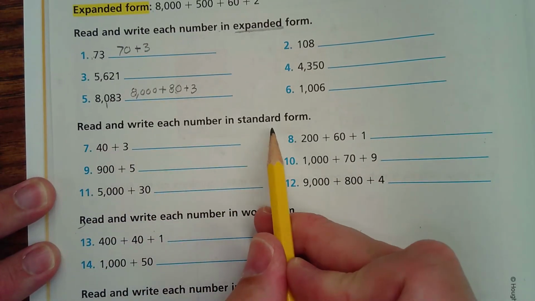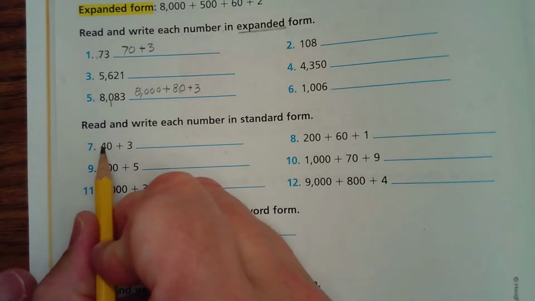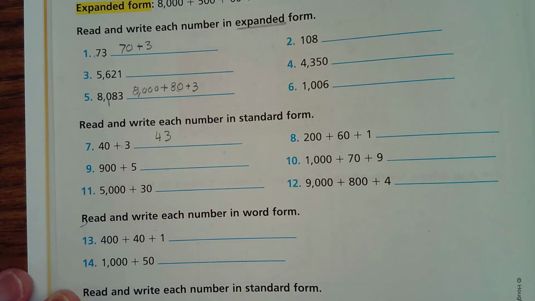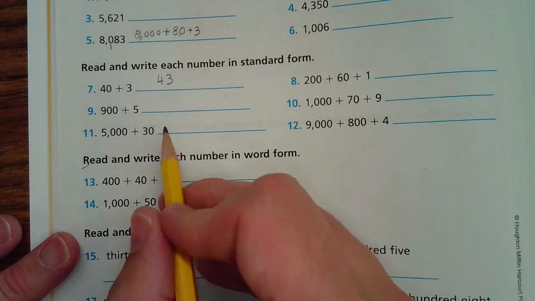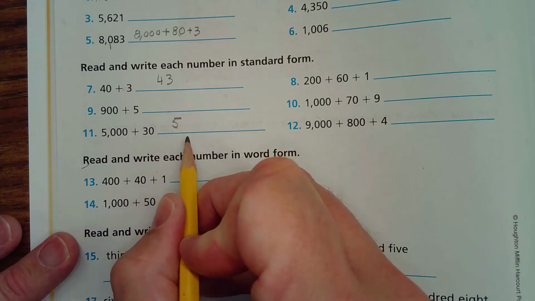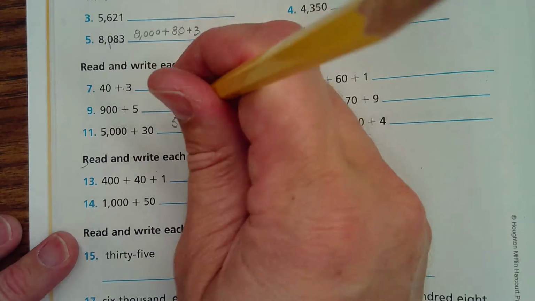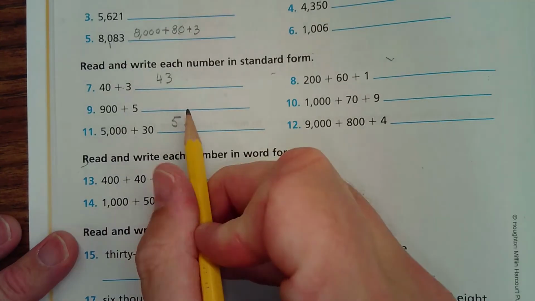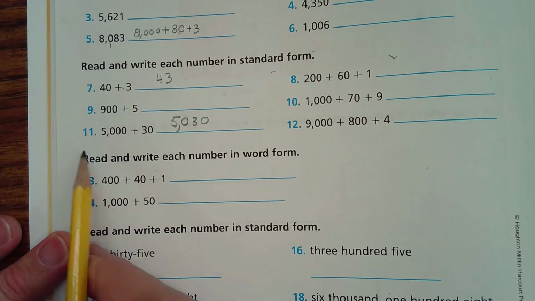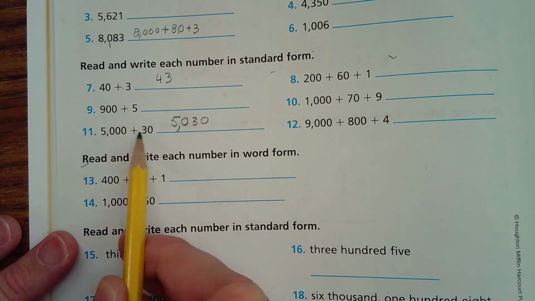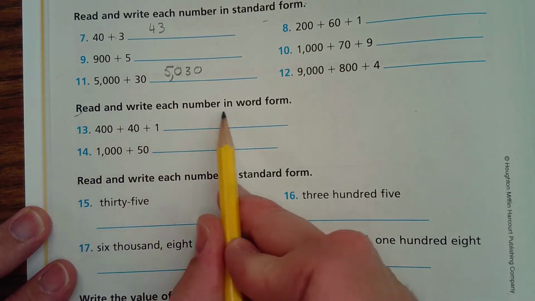Read and write each number in standard form. So you're taking these ones and squeezing them back together. 40 plus 3, 43. Now they try to trick you down here. So for instance, 5,000 plus 30, don't just go 53 because that's not it, right? 5,000 plus 30, 5,030, right? So 5,030. Double check to make sure. Is this 5,030? 5,000 plus 30? Okay, that makes sense.